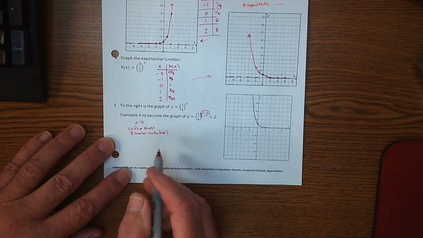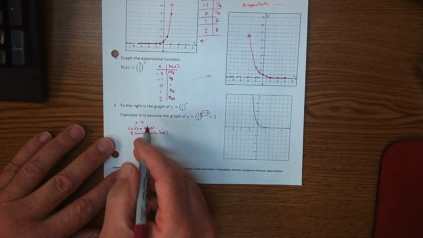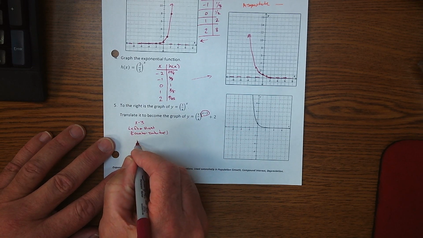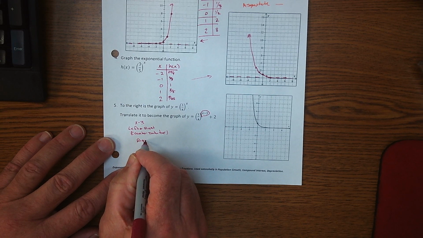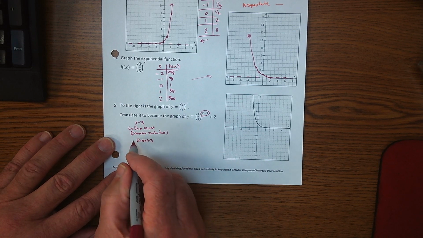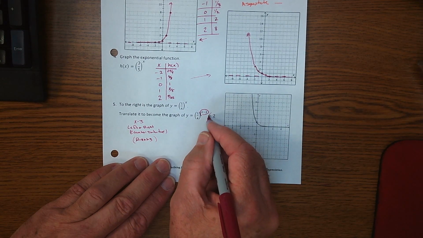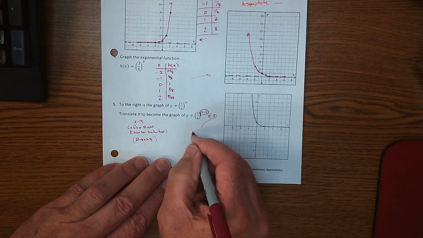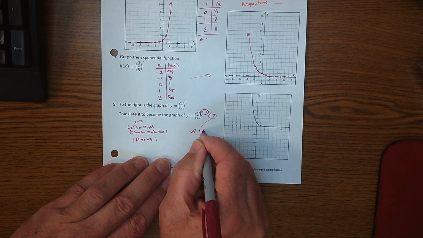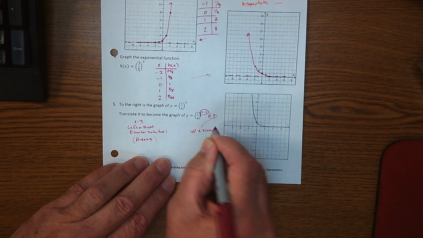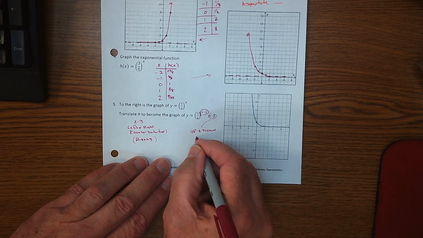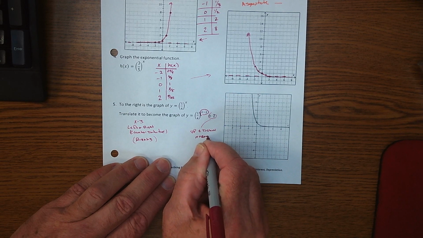Minus, we're used to going left, but in this case, it moves it right 3. So I'm going to move the graph right 3 instead of left 3. So it's always backwards. Now this one moves the graph up and down, and it works the normal way. So if it says positive, we go up. If it's negative, we go down. So it moves it normally.